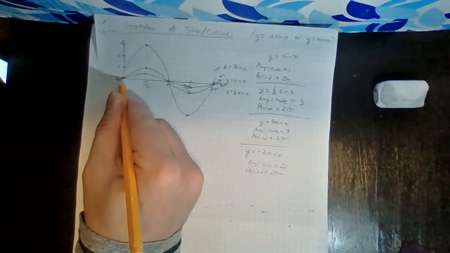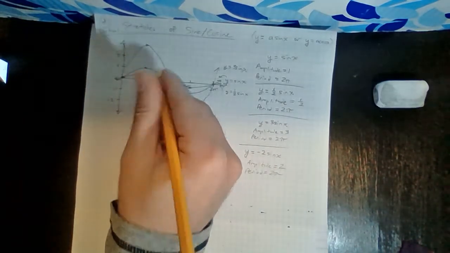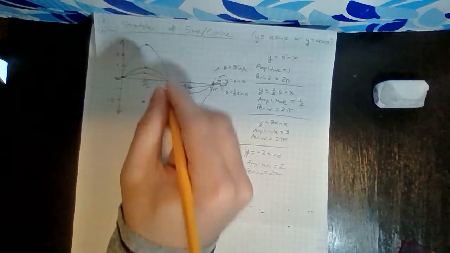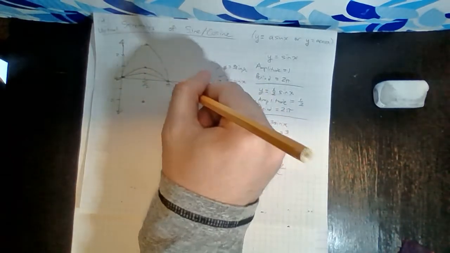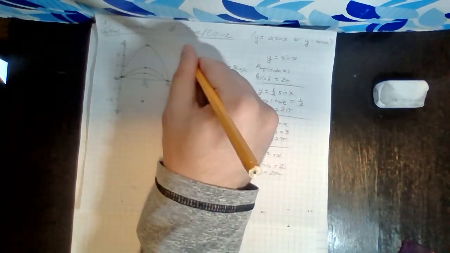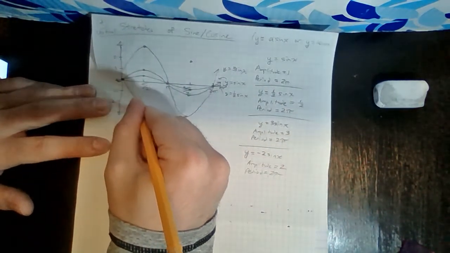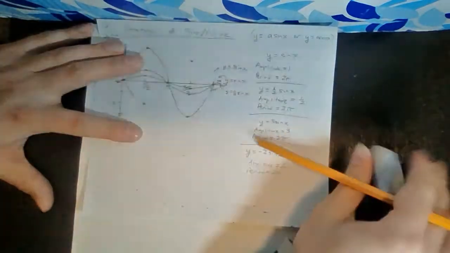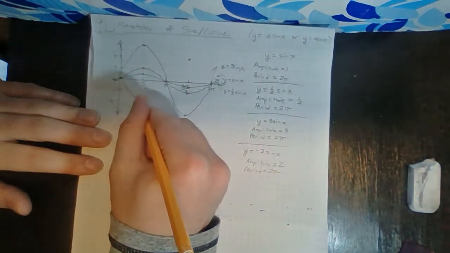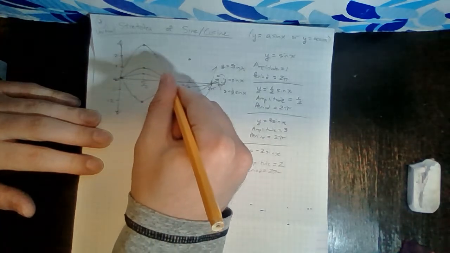-2 times 0 is 0. -2 times 1 is -2. -2 times 0 is 0. -2 times -1, we're at +2, and back down to 0. So we get this same sinusoidal, the same shape, just we're going down to start.